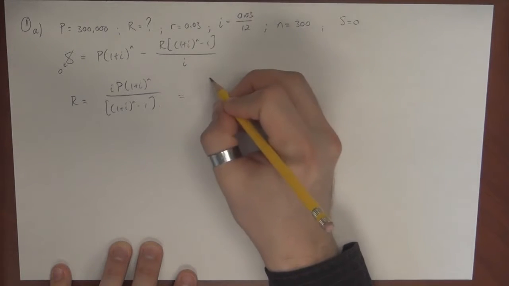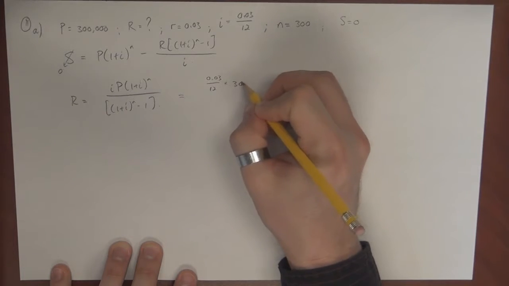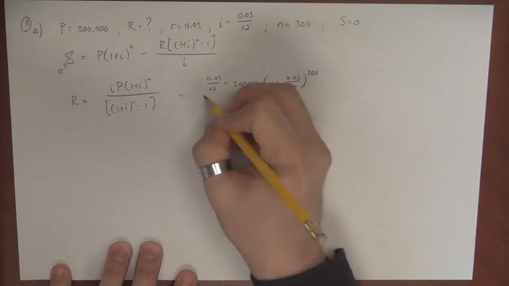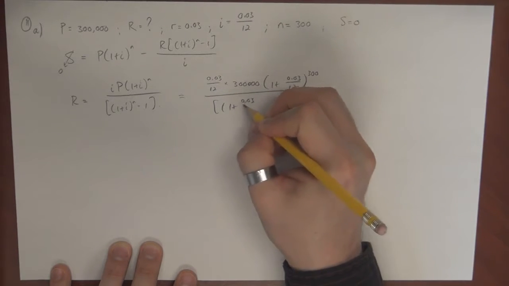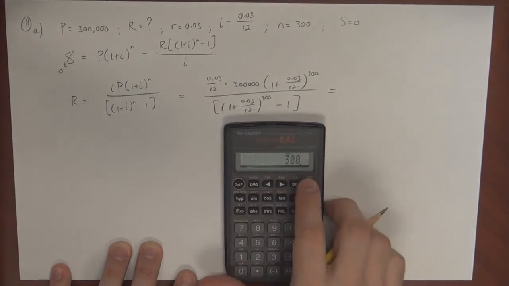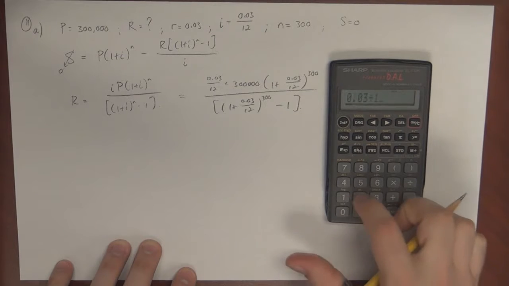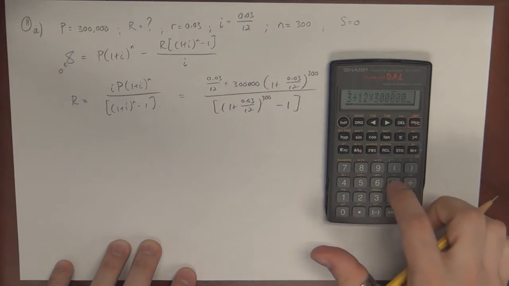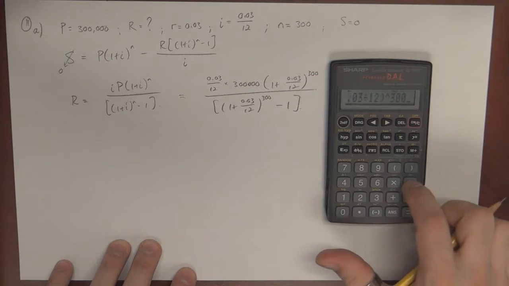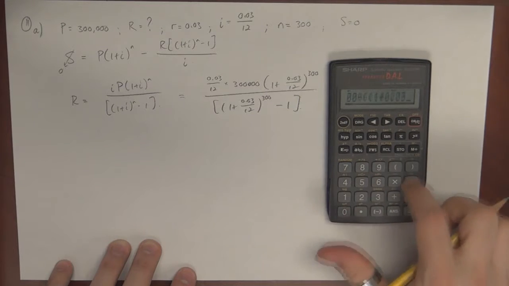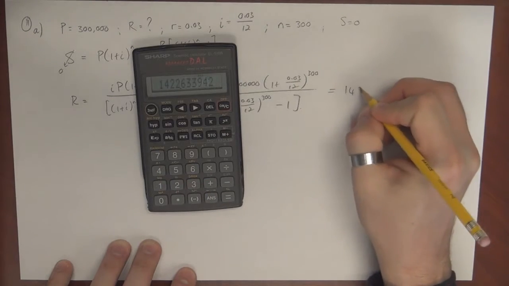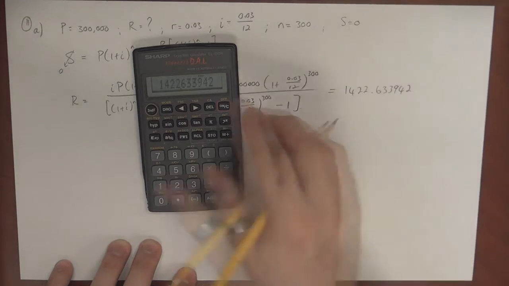Put in the numbers. I is 0.03 over 12. P is 300,000. (1 plus I) to the 300, all of that over (1 plus I) to the power of 300 minus 1. Let's see what we get. So 0.03 divided by 12 times 300,000 times bracket 1 plus 0.03 divided by 12 bracket to the power of 300, divided by bracket 1 plus 0.03 divided by 12 bracket to the power of 300 minus 1, close the bracket, equals 1422.633942.